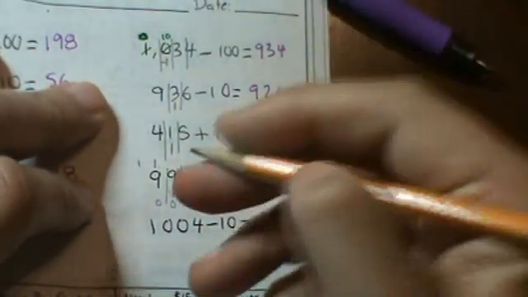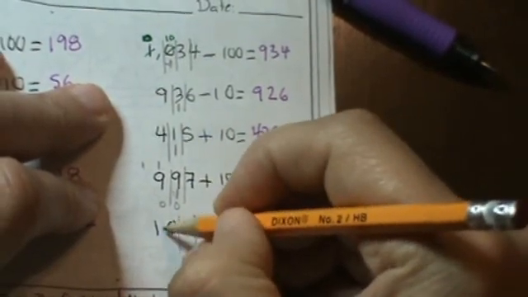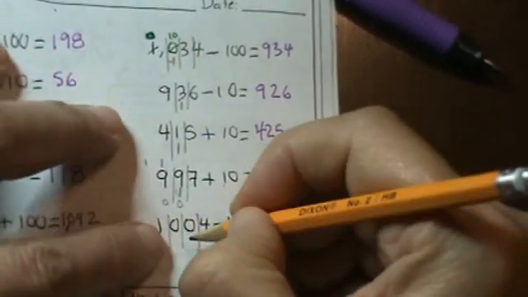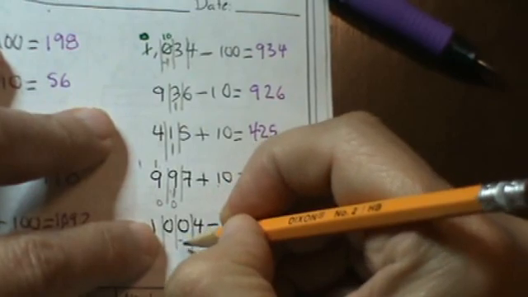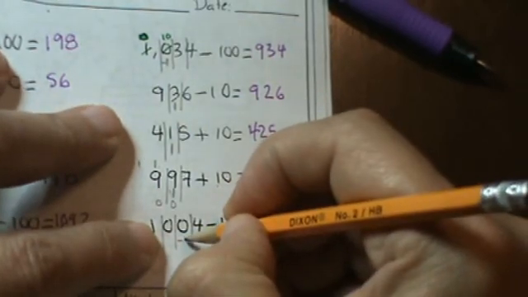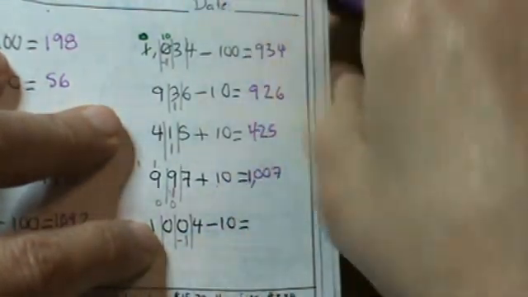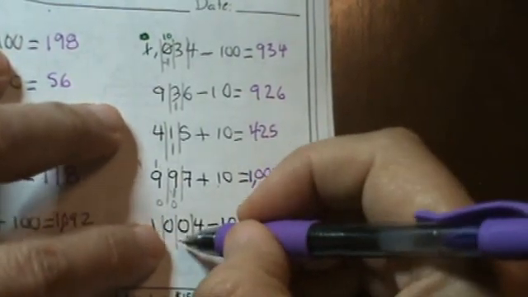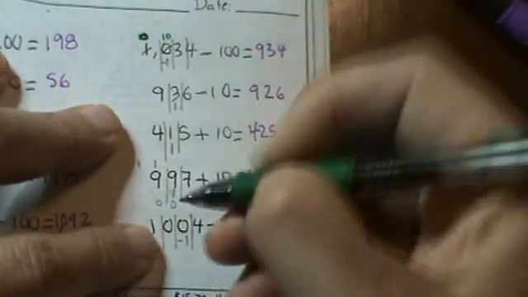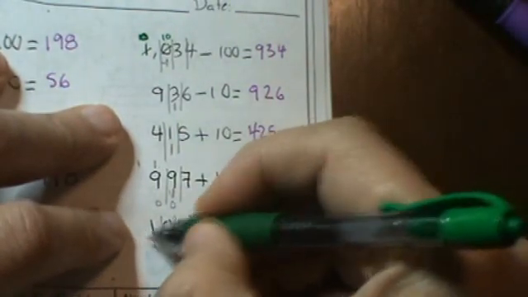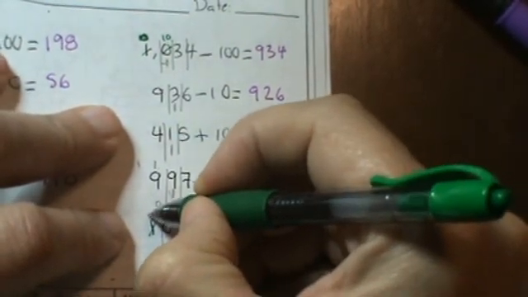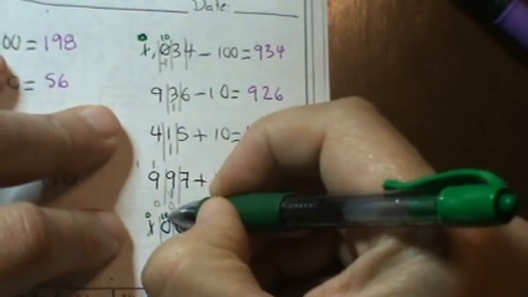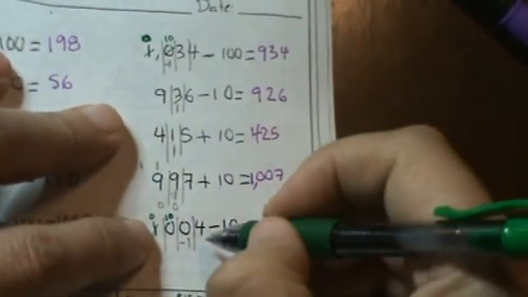Last one. I have ones, tens, hundreds, and thousand. And I'm going to take 1 away from the 10, from here. So the 4 stays the same. 0 minus 1, I can't. I have to ask the neighbor. The neighbor is a 0, I ask the neighbor. So this is going to be a 0, and this is going to be 10. I try again.